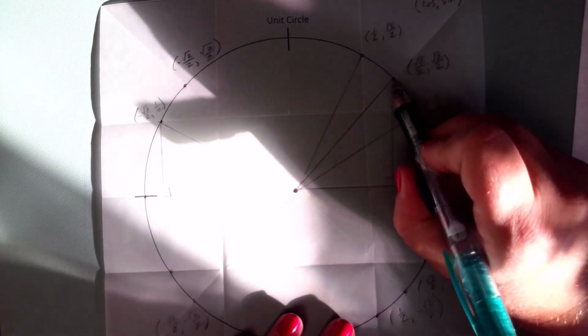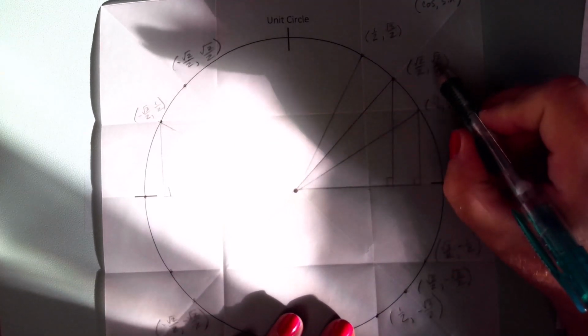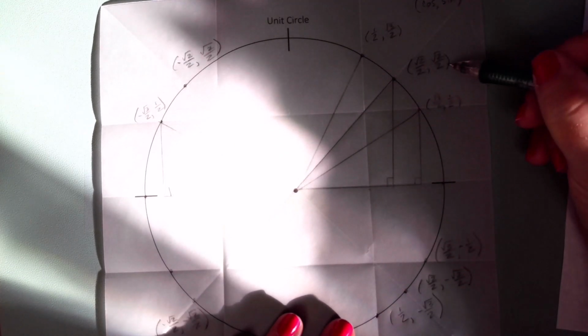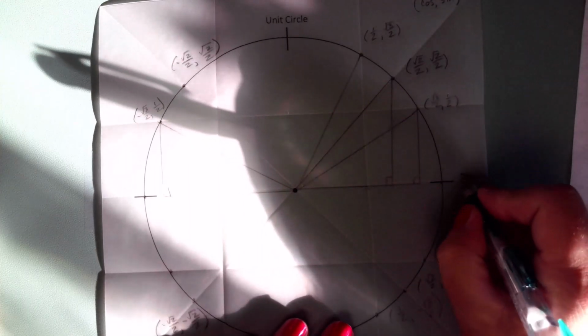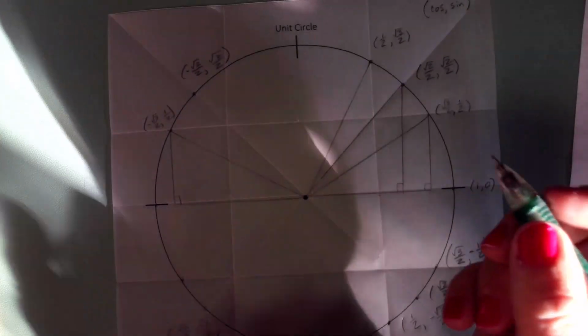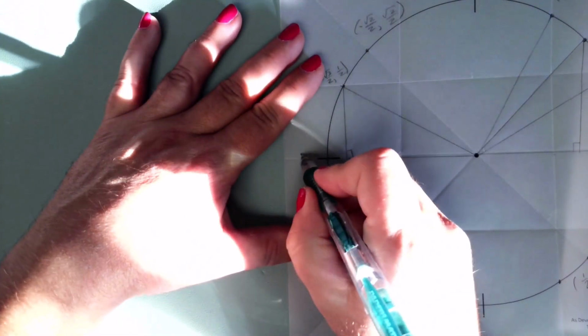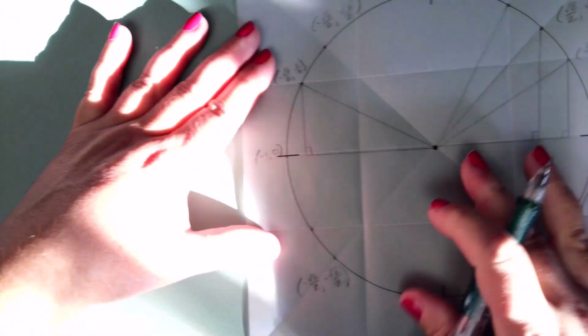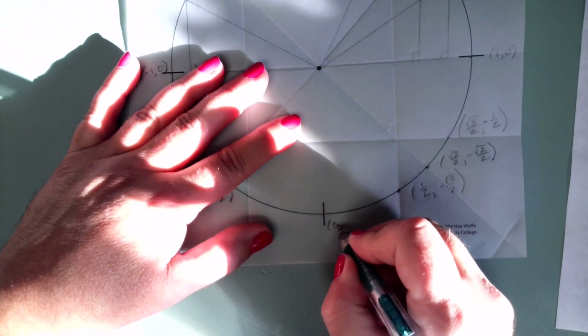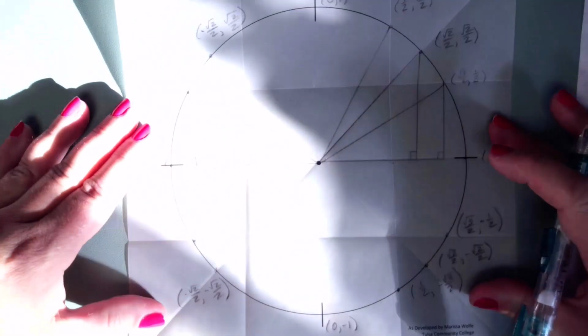And then here, the sine of this angle is, look at the y part, square root 2 over 2, and so on. And of course these, 1, 0, 0, 1, negative 1, 0, and 0, negative 1.